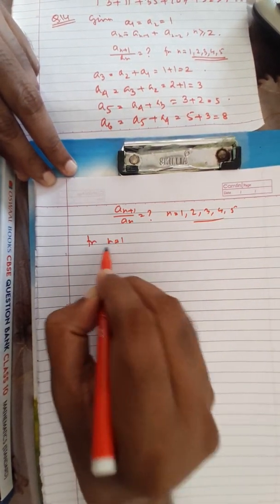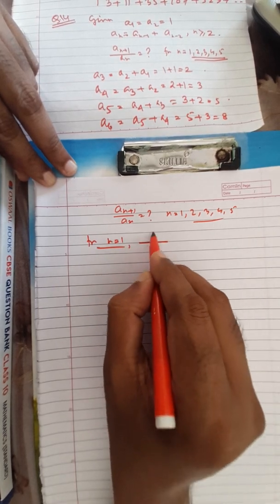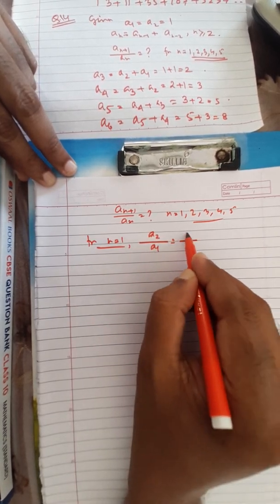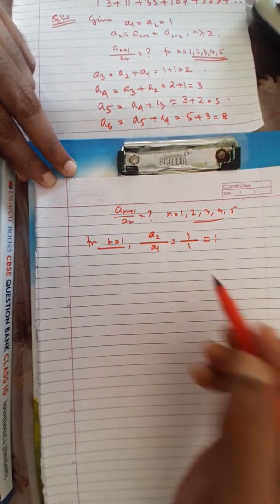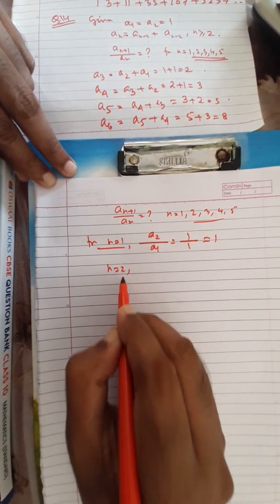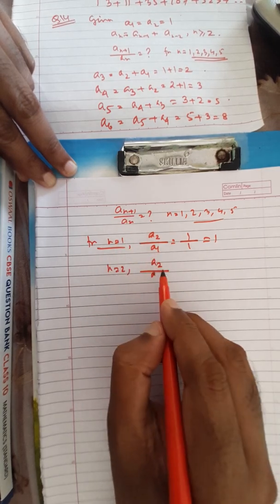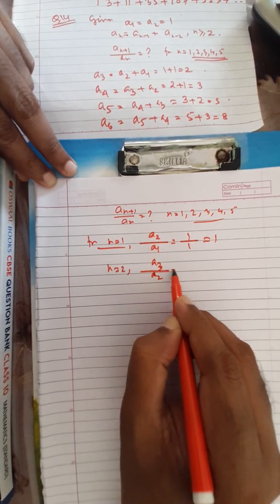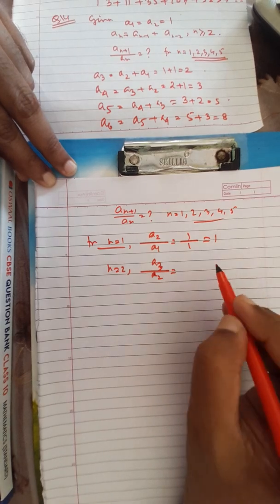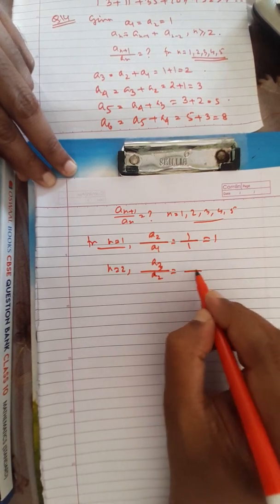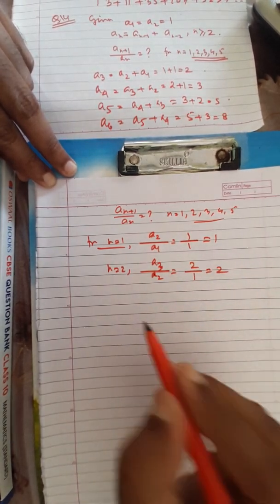For n is equal to 1, A2 by A1, 1 by 1, this is 1. For n is equal to 2, n plus 1 is 3, A3 by A2. What is A3? A3 is 2, 2 by 1, this is 2.